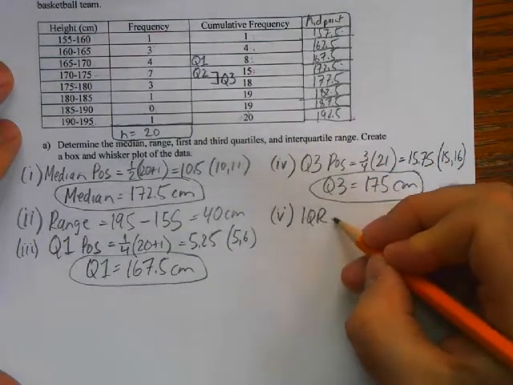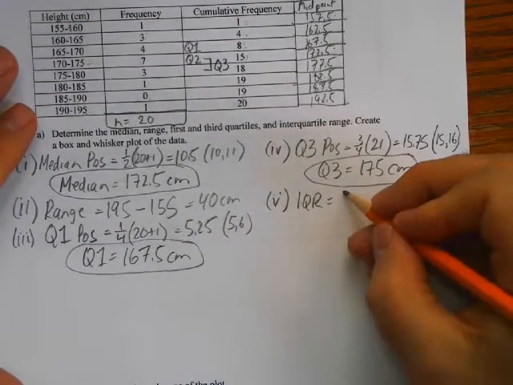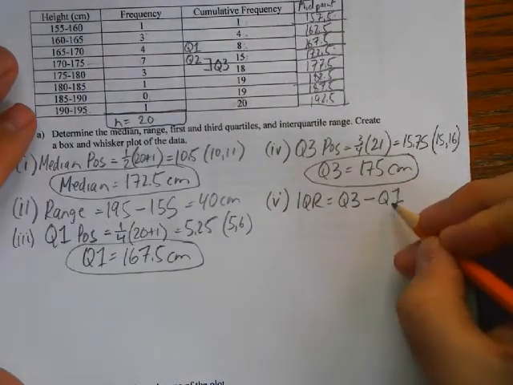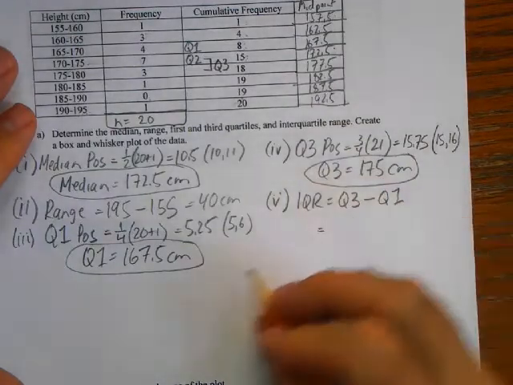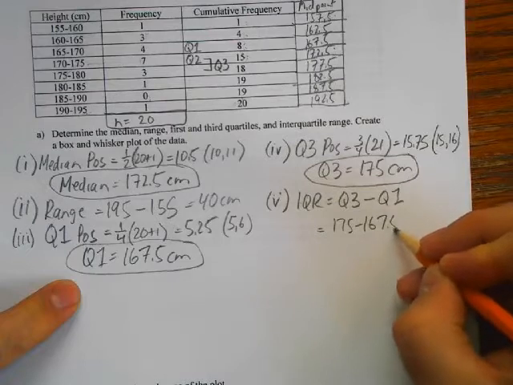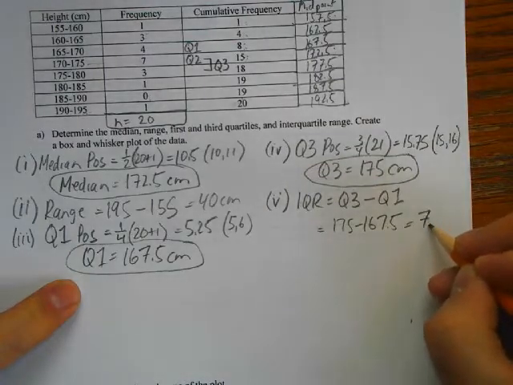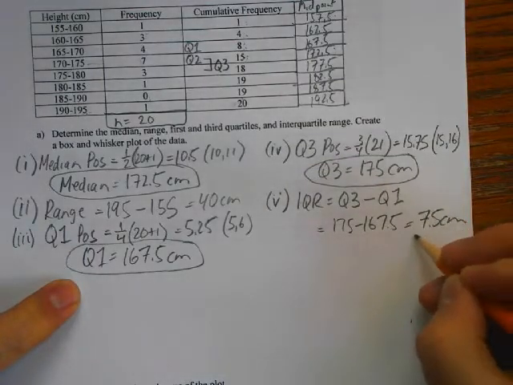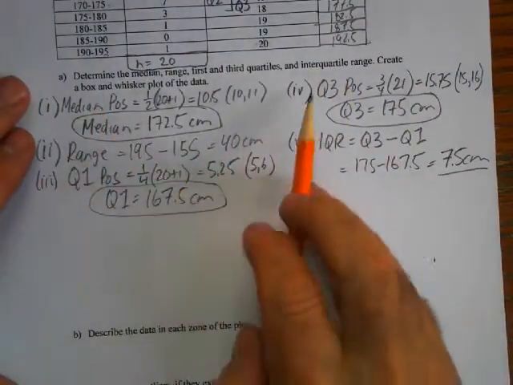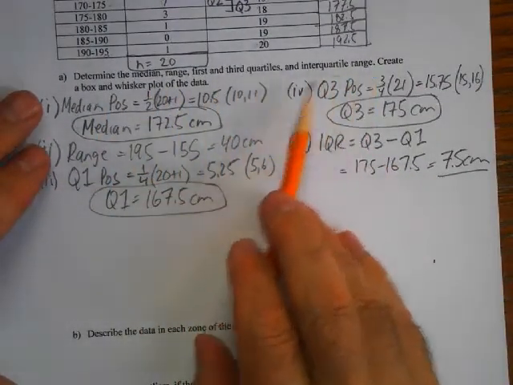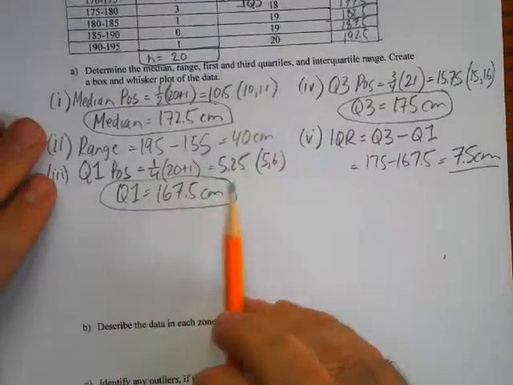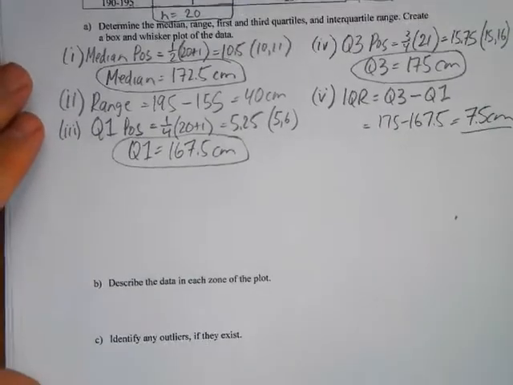IQR. That's equal to what we just got for Q3, subtract what we just got for Q1. So that's 175 minus 167.5. That's equal to 7.5 centimeters. Okay, and that's all the numbers we wanted. Now we actually use these to create something called a box and whisker plot. So that's an interesting name for sure.